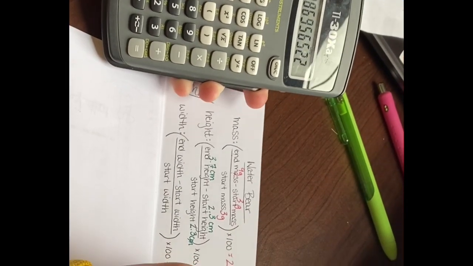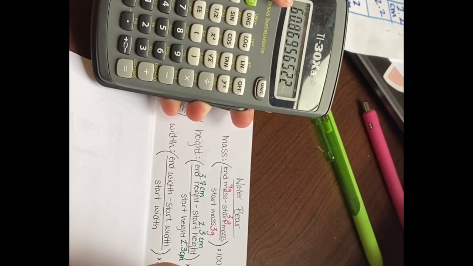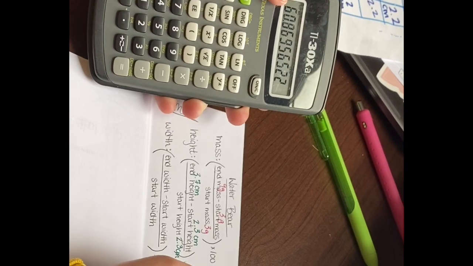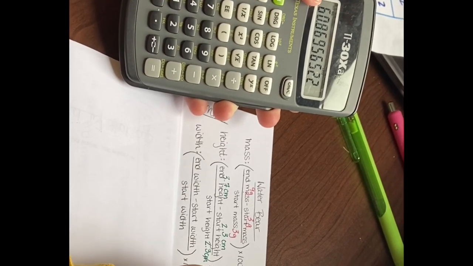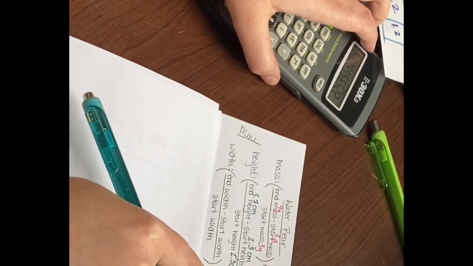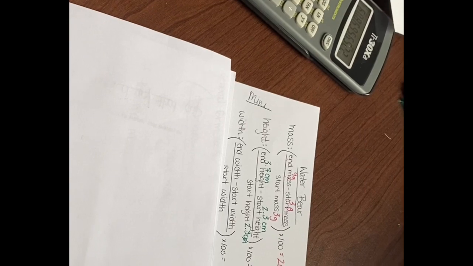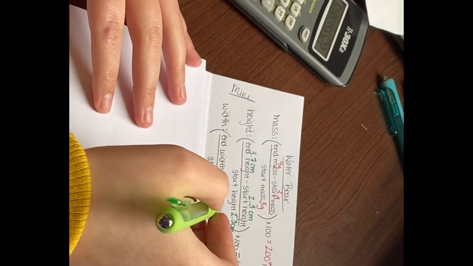I'm just going to round to the nearest whole number, so 60.8 becomes 61%. So my water gummy bear's height increased by 61%. Finally, we're going to do the water bear's width.